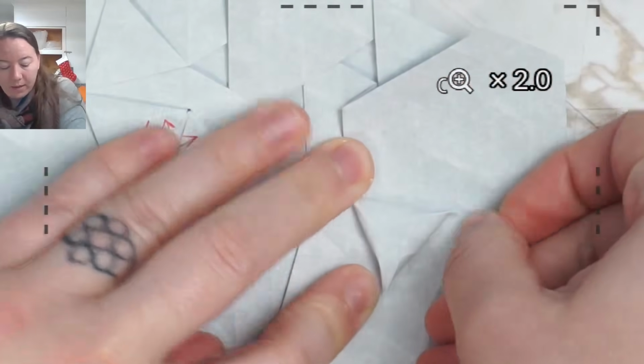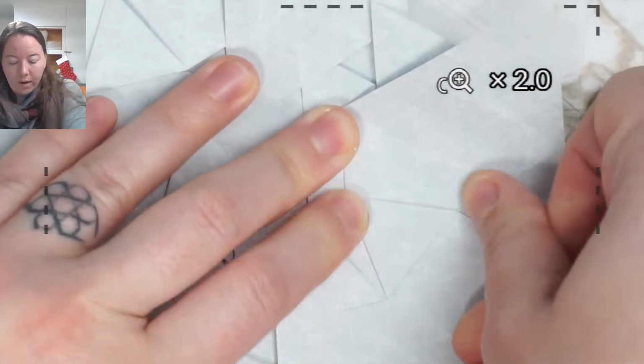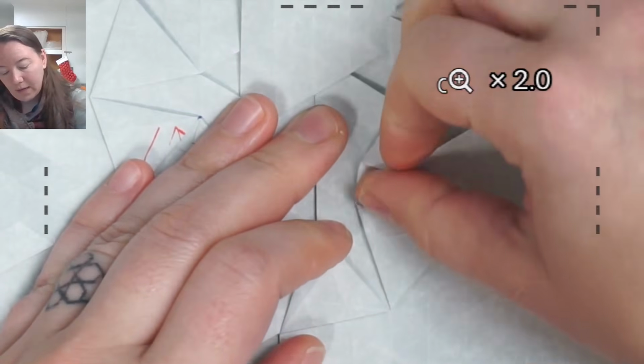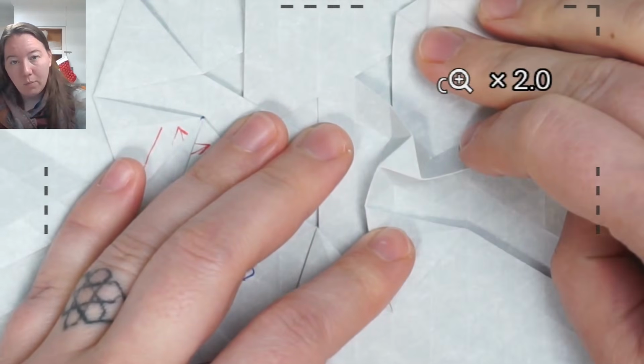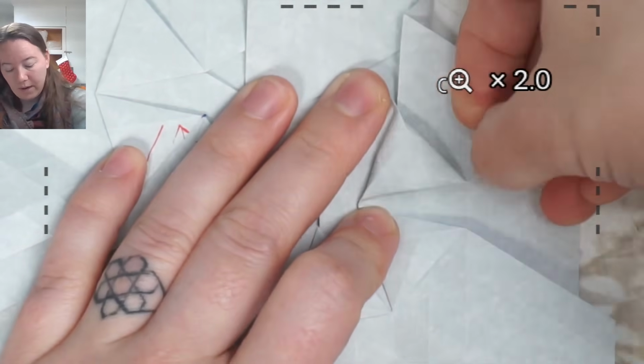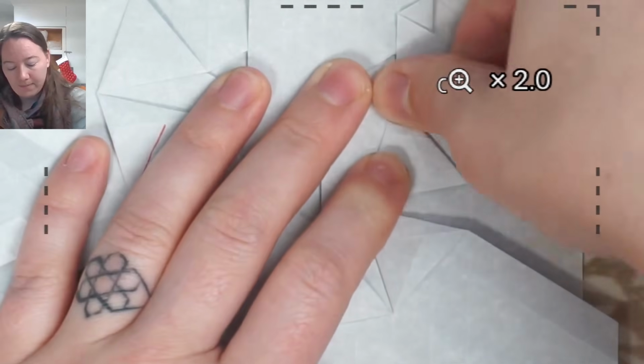So I have plenty of space to press and squash first one triangle, and then I'll turn the second one into an open triangle by shifting that third pleat and press to squash.